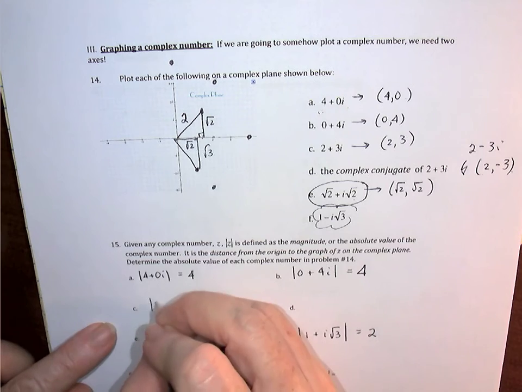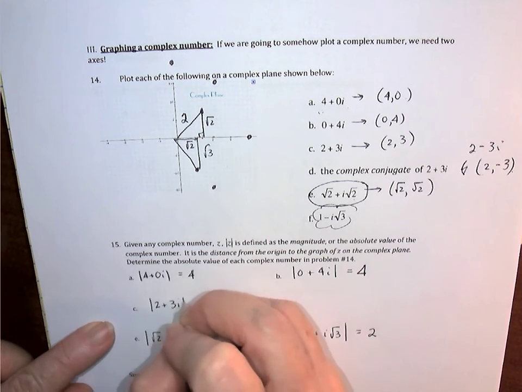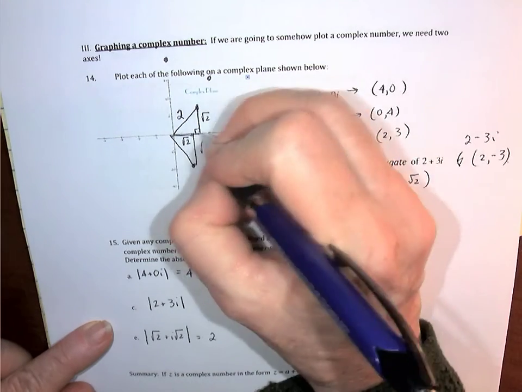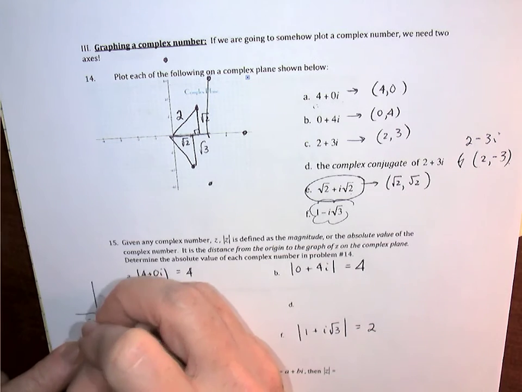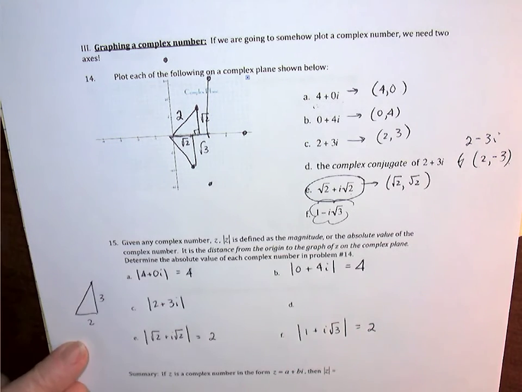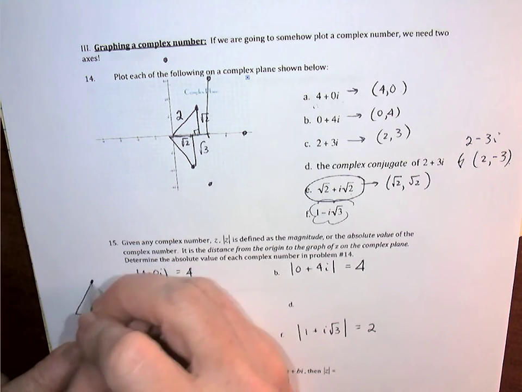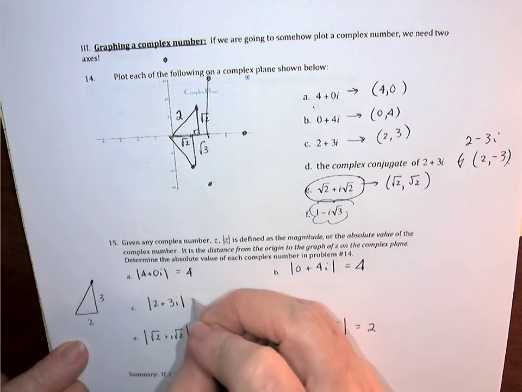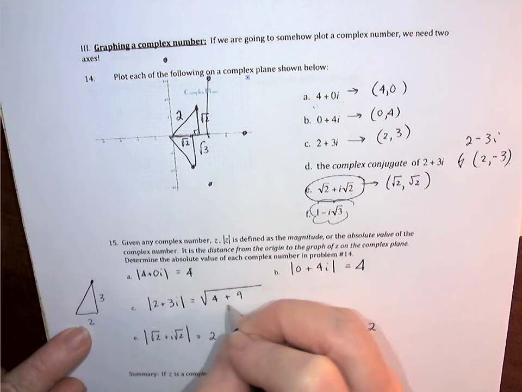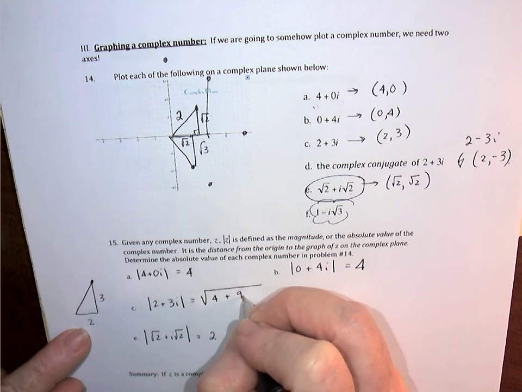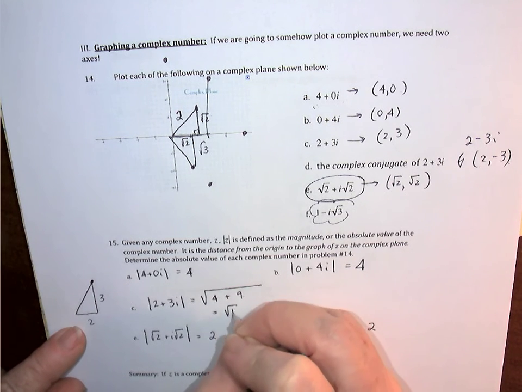And the magnitude of 2 plus 3i, well, I'm not even going to draw this. But we know we have gone over 2, we've gone up 3. We know the magnitude is the distance from the origin. So the magnitude is the length of that hypotenuse, which is just going to be 4 plus 9, b squared plus a squared, whatever. That's square root of 13.